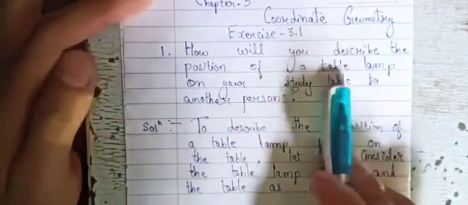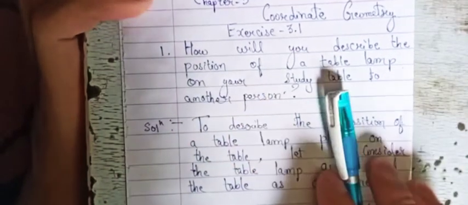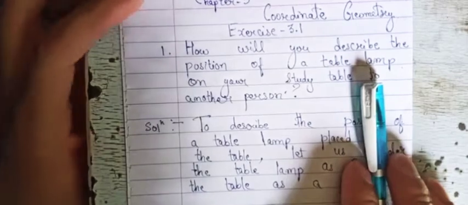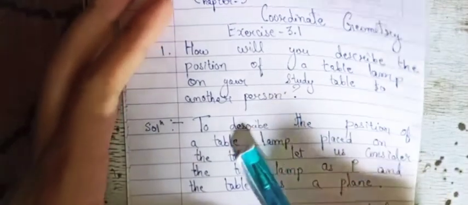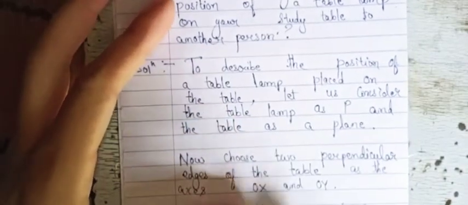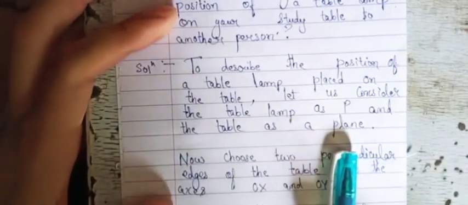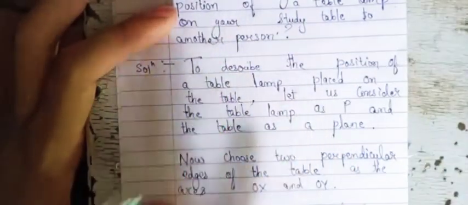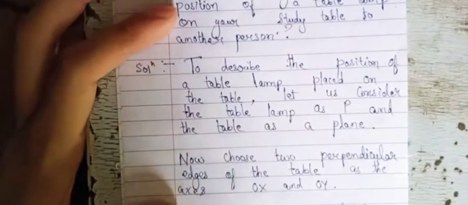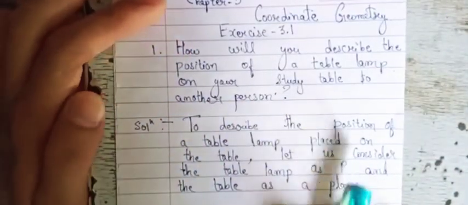Suppose a table lamp is kept on a table and we need to specify the position of that table lamp with respect to another person. To describe the position of a table lamp placed on the table, let us consider the table lamp as point P and the table as a plane. Suppose the table is there. You will see that it will have two-dimensional space. So one is the x-axis, another one the y-axis. Two-dimensional space will be there.